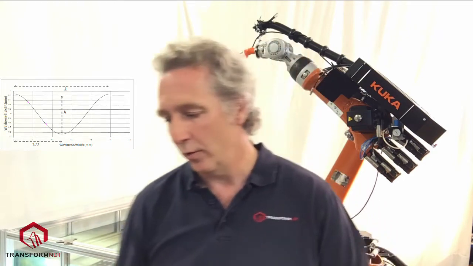The parameters that we might be interested in are the wavelength, so from peak to peak, the half wavelength from peak to trough, and then the height of that waviness. From those measurements, you can derive a number of parameters for stress and design. The simplest one is to draw a line between the peak and the trough and look at the ratio of the height to width, or the slope, or if you like, the angle of that slope. Those are all parameters that are often requested to be measured.